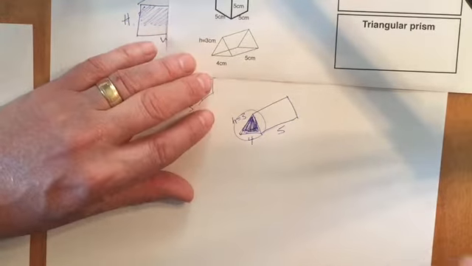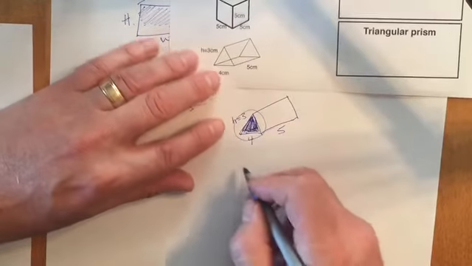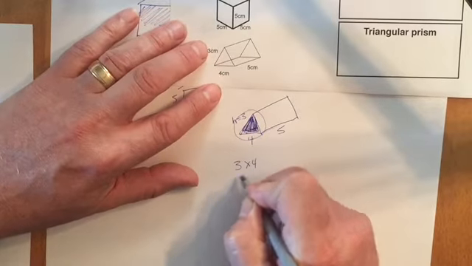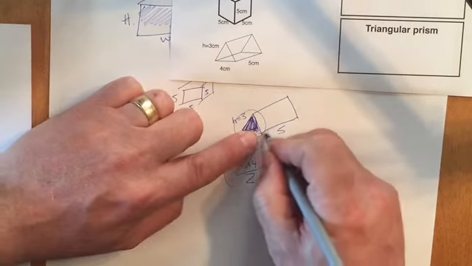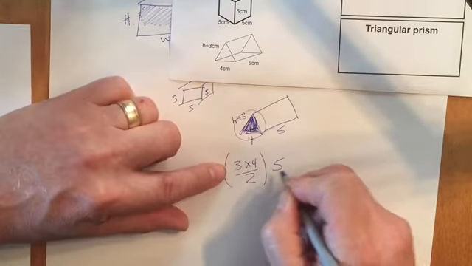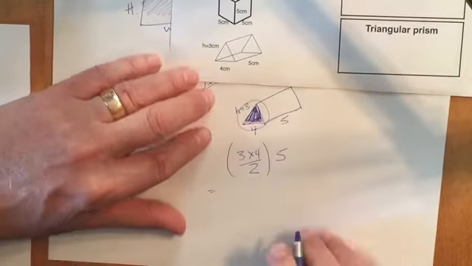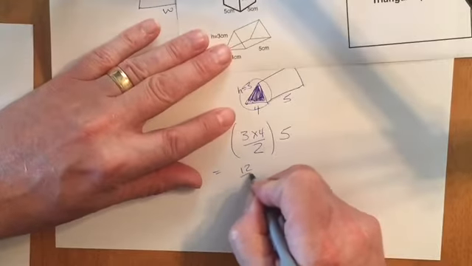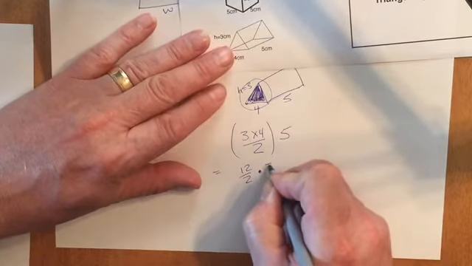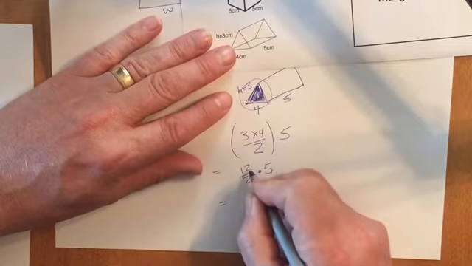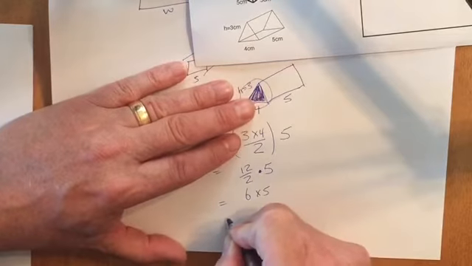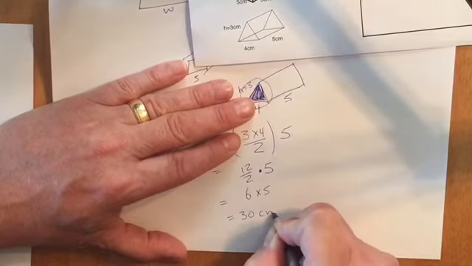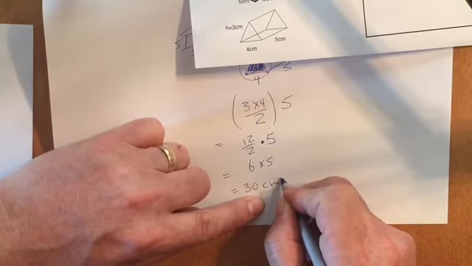So I first figure out the area of that end cap, that end triangle, and that's 3 times 4 divided by 2. And then I multiply by how long it is, times 5. So for this one, it would be 12 divided by 2, which is 6, so 6 times 5, and that would equal 30 centimeters, not squared, it's cubed this time.